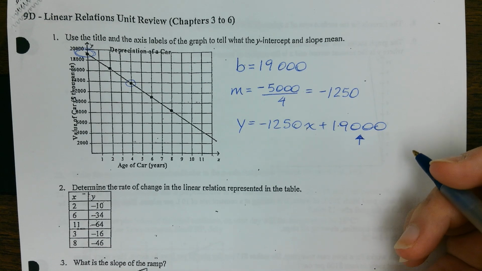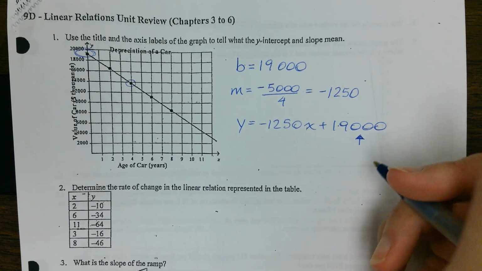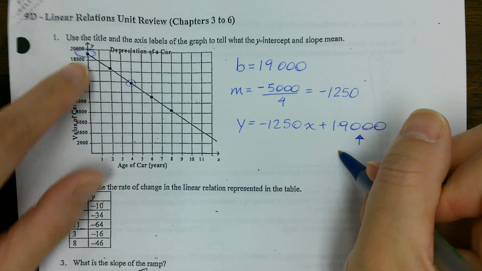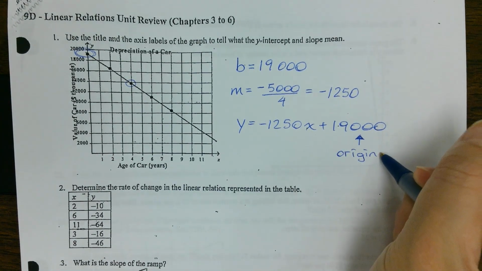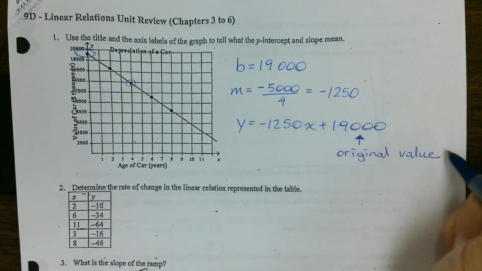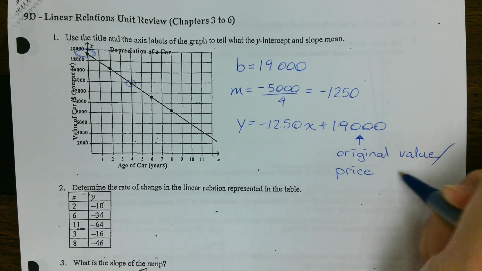How much the car is worth when it was first bought. It's the original value. So when you first bought it, basically, it was that. So original value, or the price you paid at the beginning.